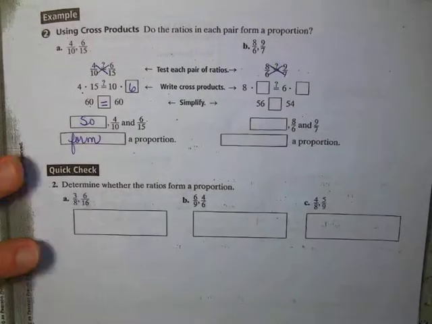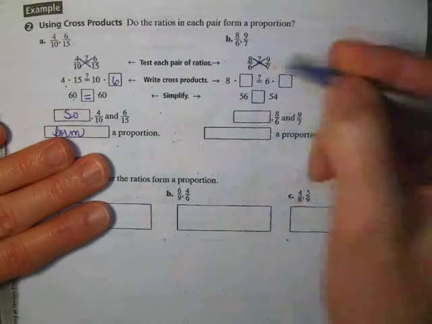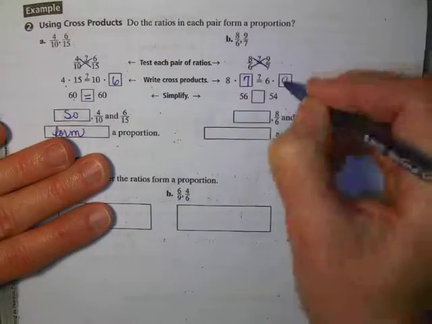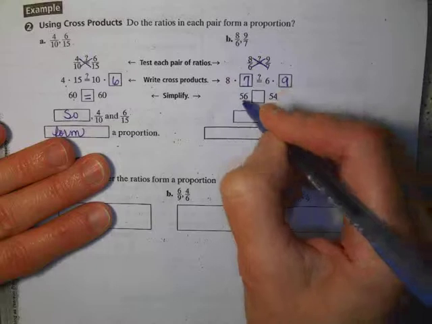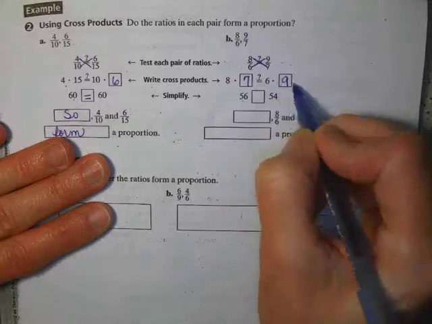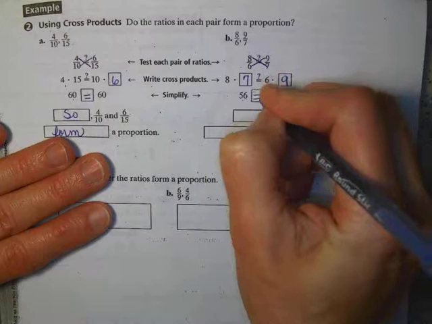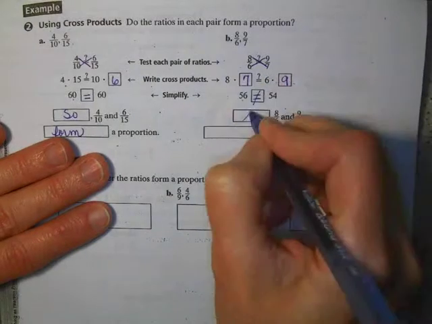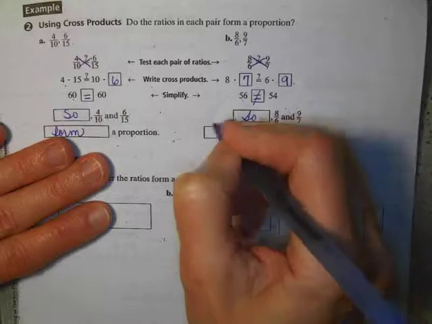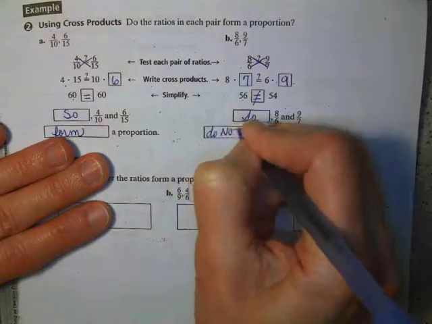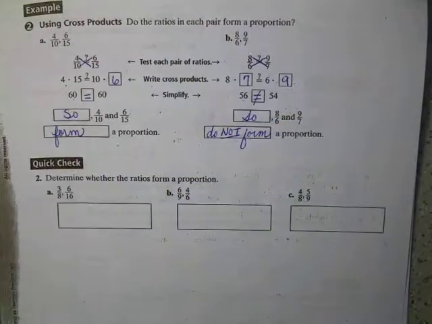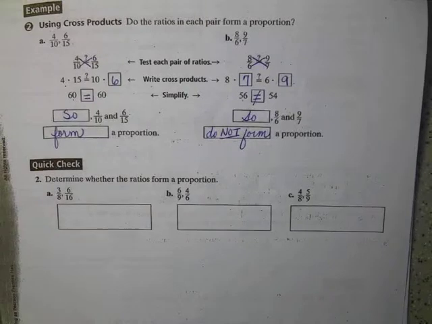Let's go here. Let's find out if these ratios are proportional. So I'm going to do 8 times 7 and 6 times 9. 8 times 7 is 56. 6 times 9 is 54. They are not equal, so I can put an equal sign with a slash. Remember, that means not equal. So 8 to 6 and 9 to 7 do not form a proportion. Okay, it's that simple. It's that straightforward.